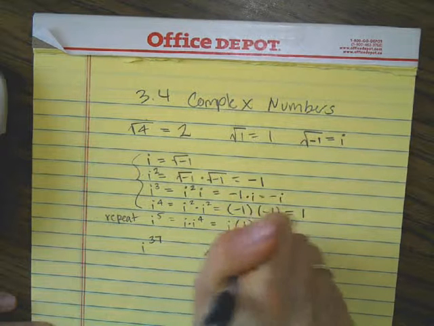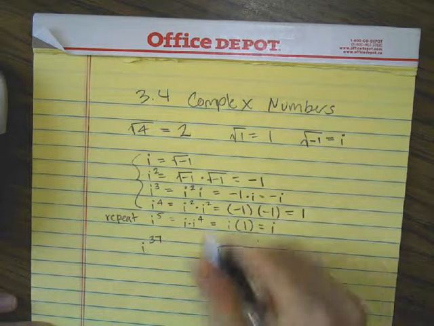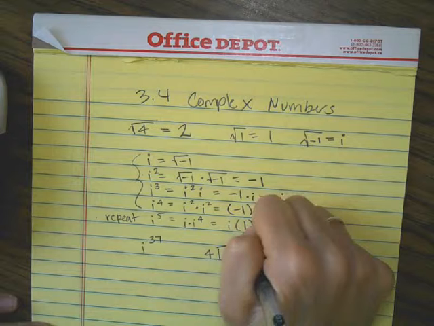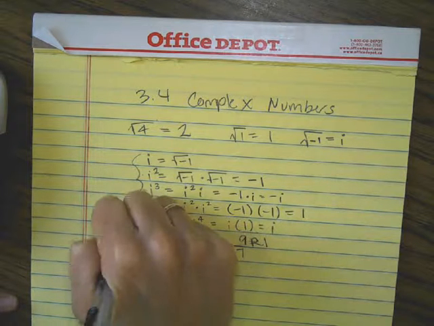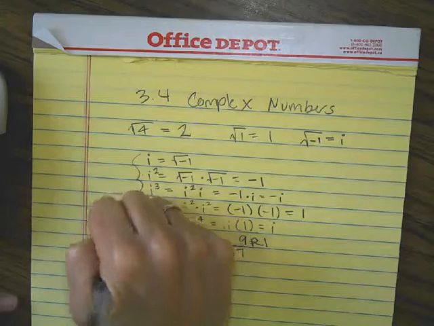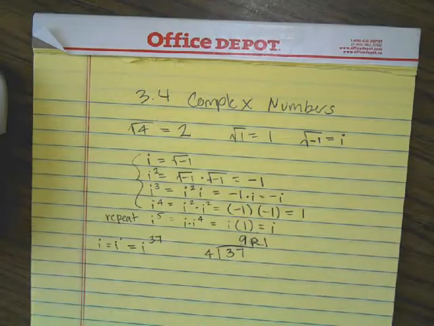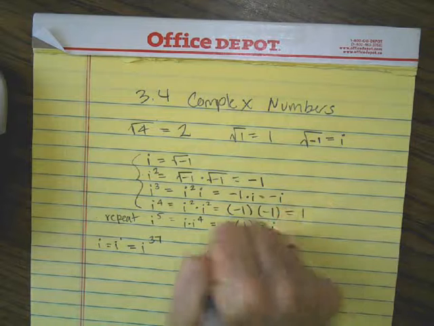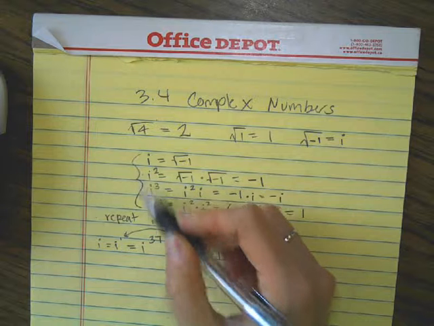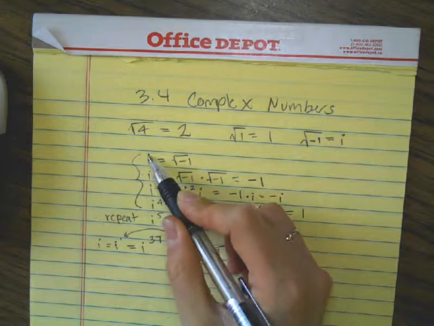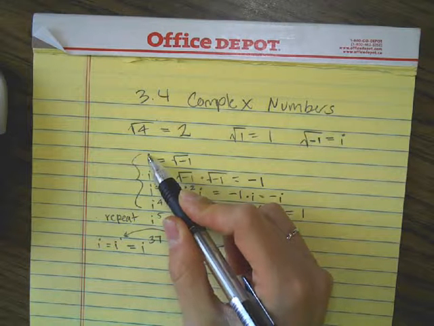Sure. With a remainder of what? 1. With a remainder of 1. So i to the 37 is the same thing as i to the first, which we just call i. What did we do? We took the remainder and we put it as the exponent, because it would repeat itself 8 times, and then there would be 1 left over, so we'd end up at the top.